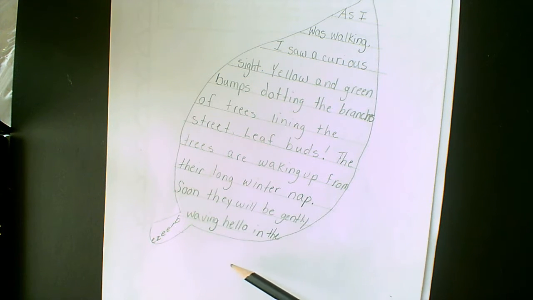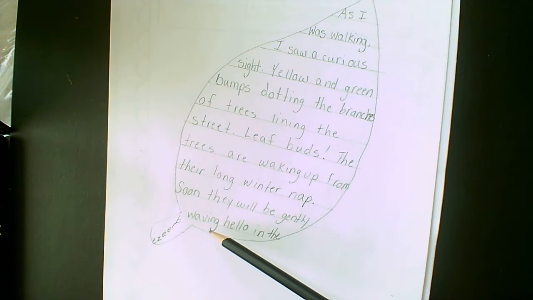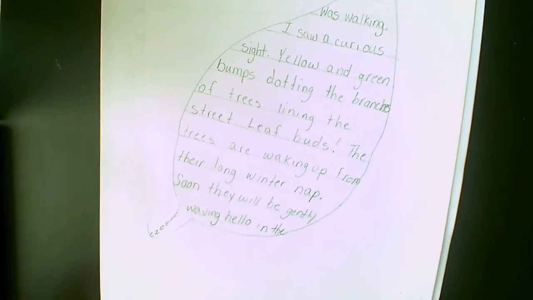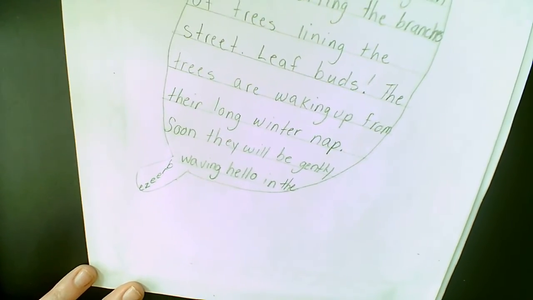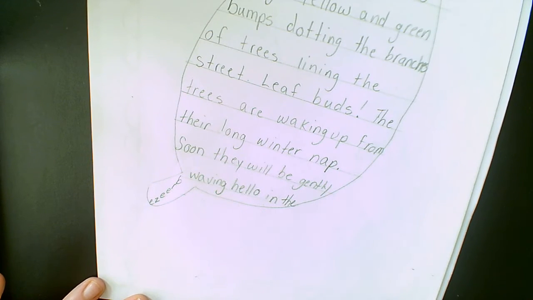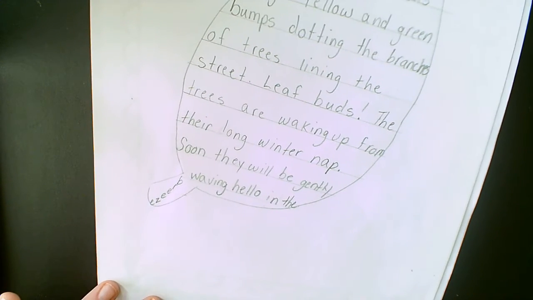This is a device that we were using in writing just before the break. Does anybody remember what that's called? When I'm giving sort of a human action to something that is not human. So humans wave hello. Leaves don't wave hello, but they certainly can move in the breeze. And that was called personification. So I decided to add a little bit of personification in there. Okay.